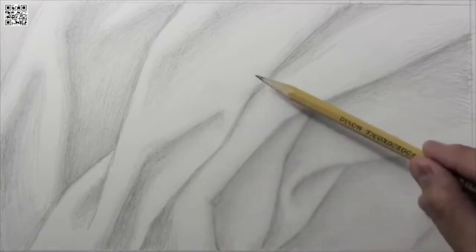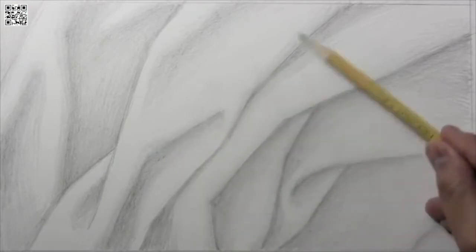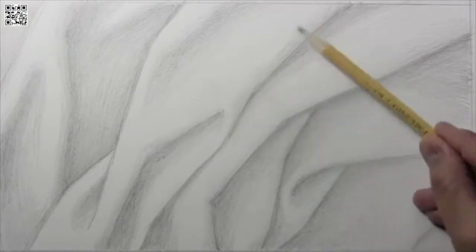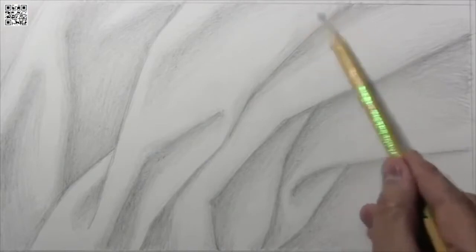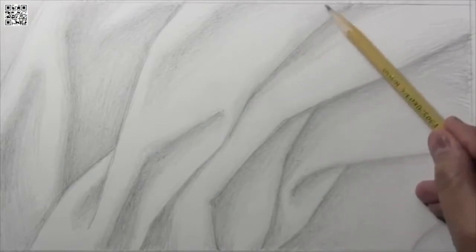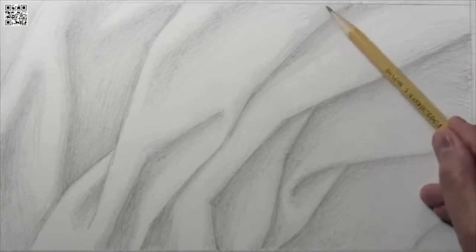As we take a look at this, as he starts to add the next level of value, a little bit darker, he'll move his hand a little bit further up the pencil. And then when he's going to add the very darkest, he'll go to the very tip of the pencil near where the lead is exposed. Take a look.